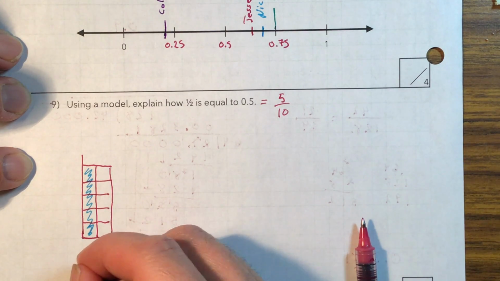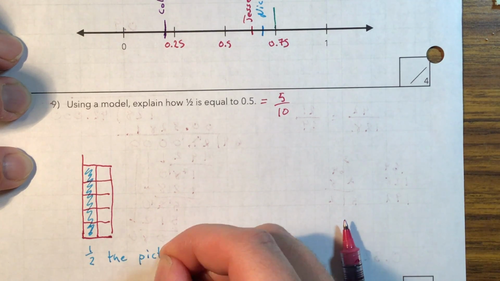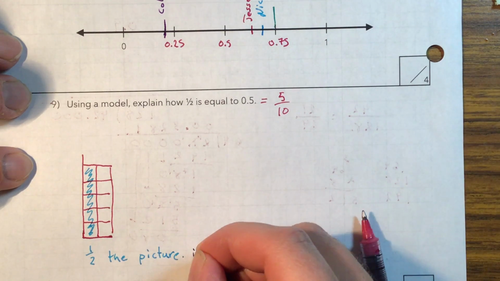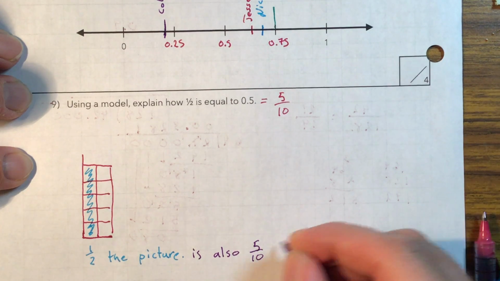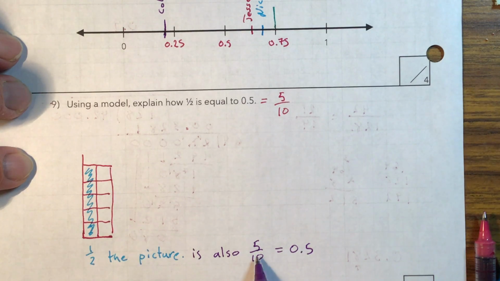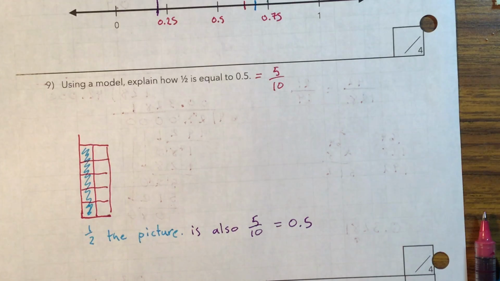So the blue is 1/2 the picture. But 1/2 the picture is also 5 over 10, which is equal to 0.5. So 1/2 is the same as 5 over 10, which is the same as 0.5. There's my model.